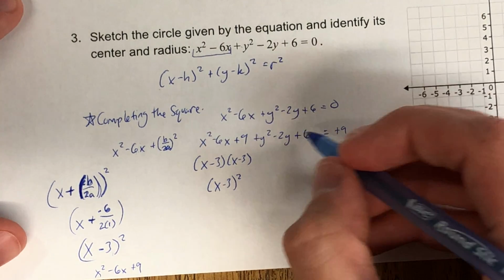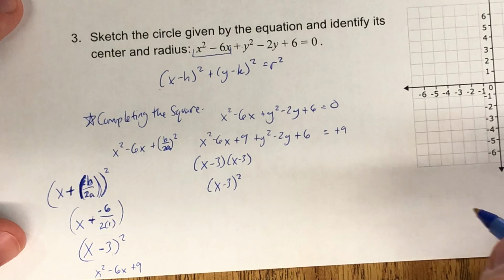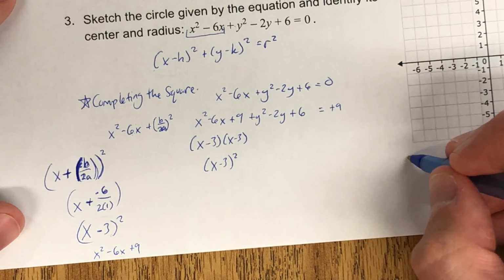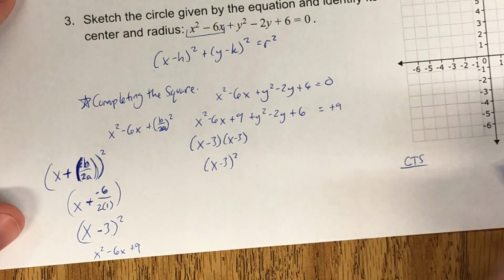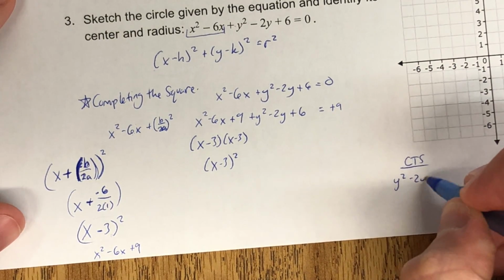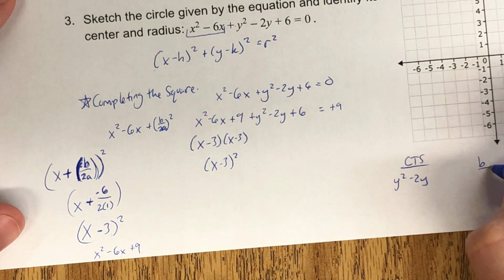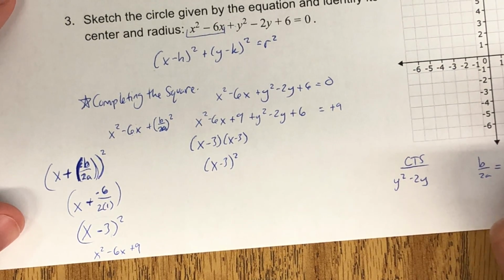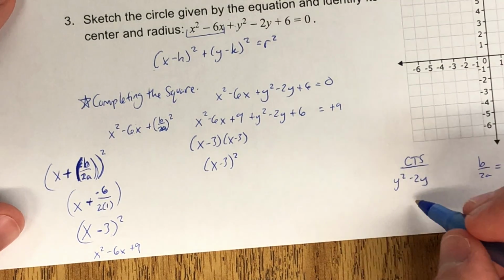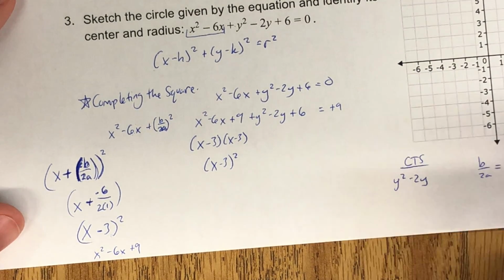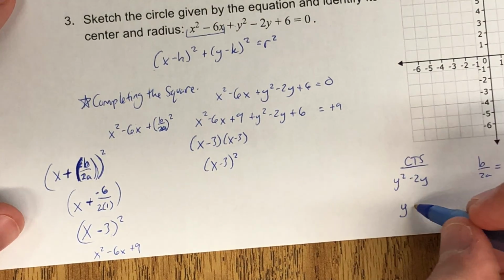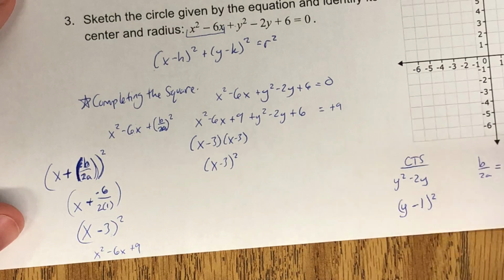Okay, so let's do the same thing over here with our y values. When we're completing the square with y, we have y squared minus 2y. So in this case, b over 2a would be negative 2 over 2 times 1, which is just negative 1. So that means we'll have y plus b over 2a, or y minus 1 squared.